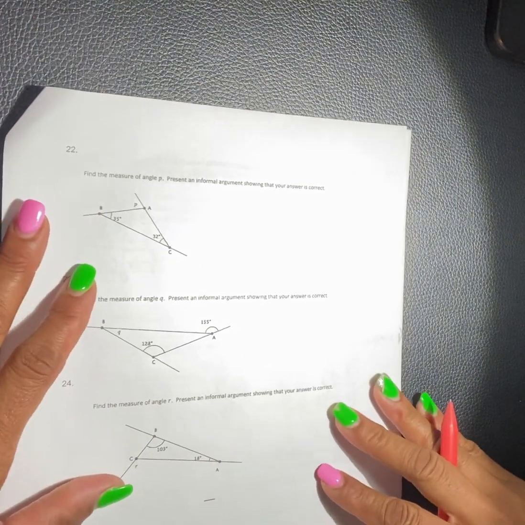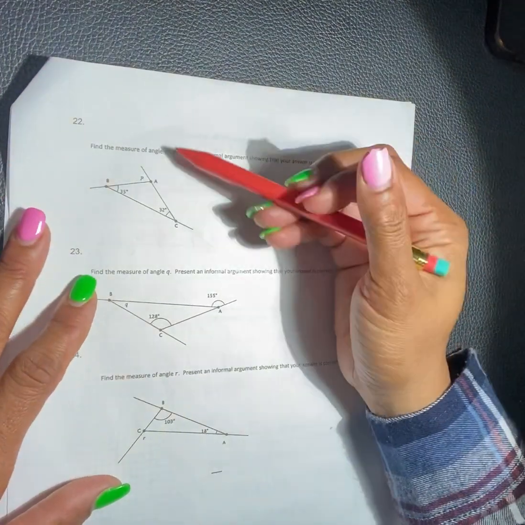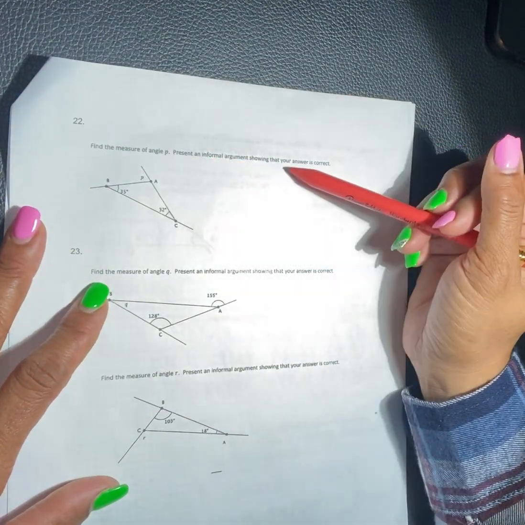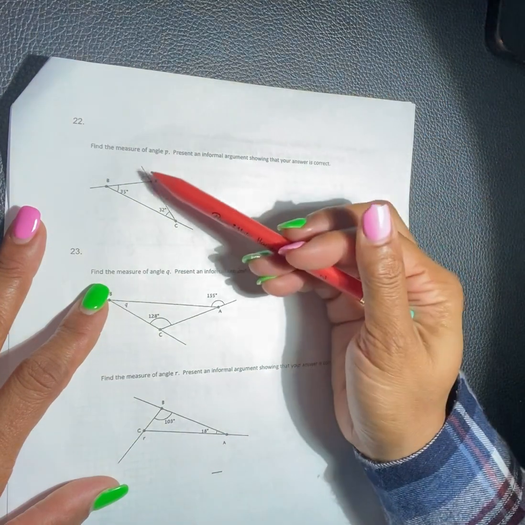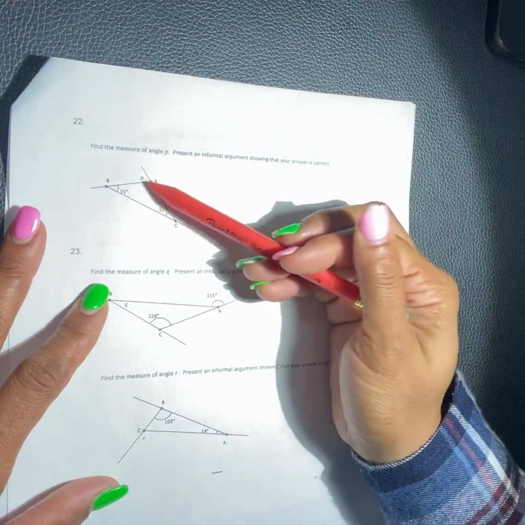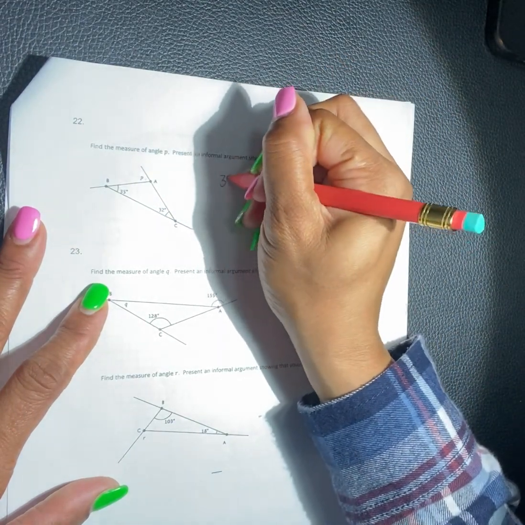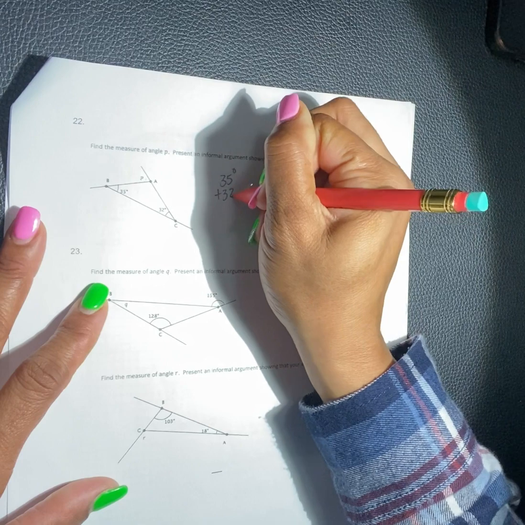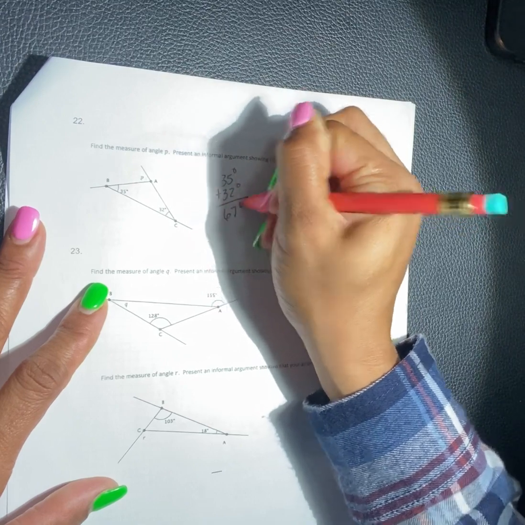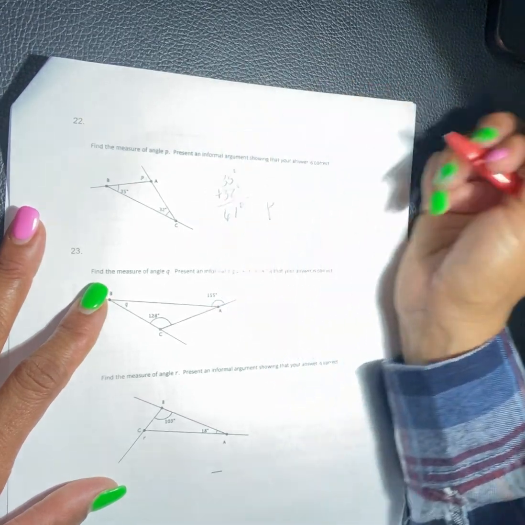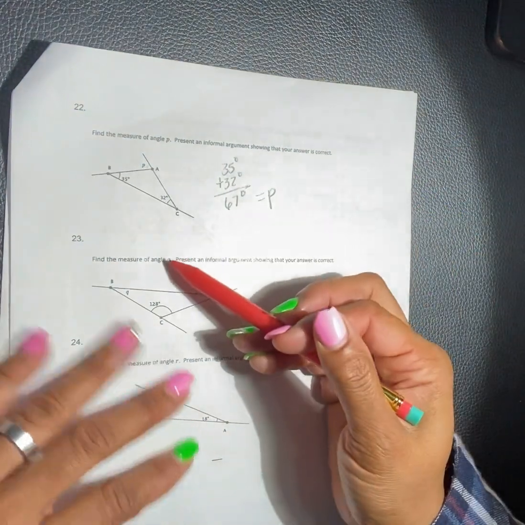22. 22 says, find the measure of P. Present an informal argument to show your reasoning. This is an external angle. This external angle equals the sum of the 2 internal angles. So 35 degrees plus 32 degrees equals 67 degrees, which equals the measure of angle P. Okay. Angle Q.